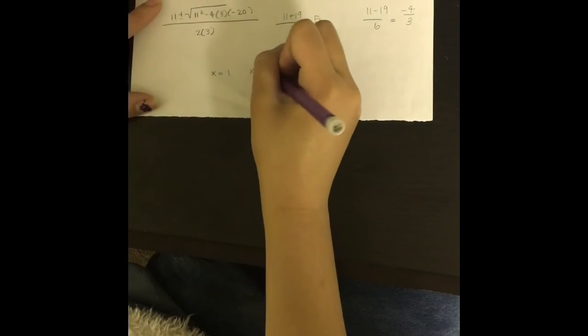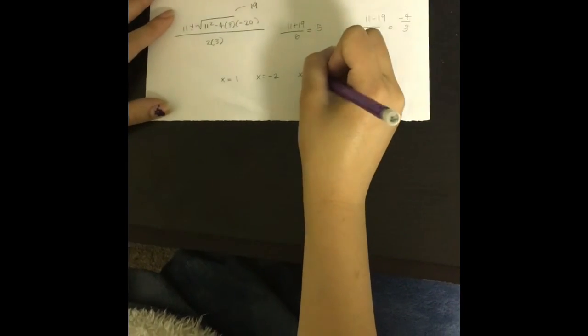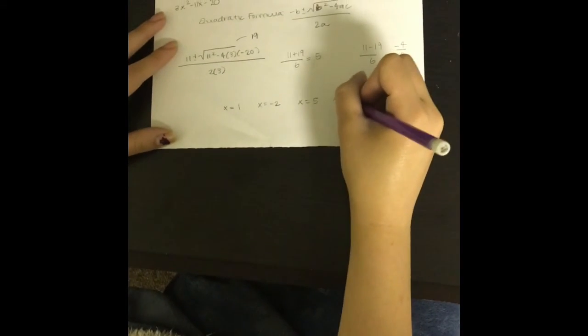And then for all of them, for this polynomial, it'll be x equals 1, x equals negative 2, x equals 5, and x equals negative 4/3 to find all the zeros.